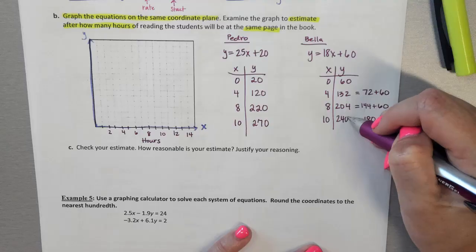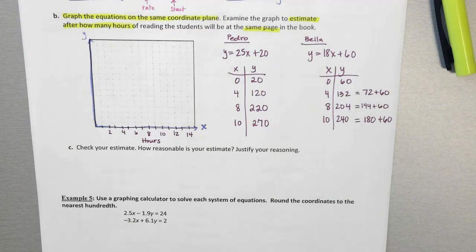Yep. Okay, so now I can start to think of a scale that's going to make sense for my y. So I probably want to go up to about 300. So if I want to fit that in, what do you think? We go by 20.